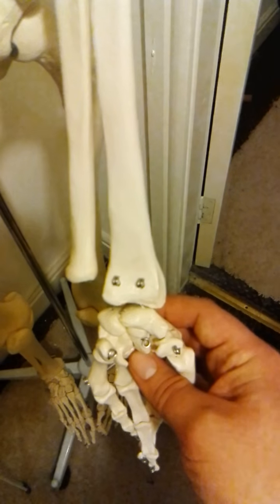2 articulations that we need to know. So it's the radiocarpal joint, as we said, radius with the first row of carpals, and the midcarpal, which is the first row of carpals and the second row of carpals. The radiocarpal joint is an ellipsoid synovial joint with 2 degrees of freedom. So we've got flexion, extension, ulnar deviation, radial deviation occurring in 2 axes.